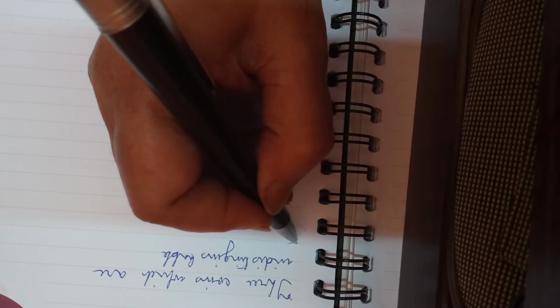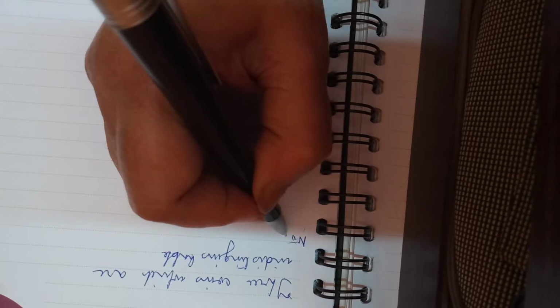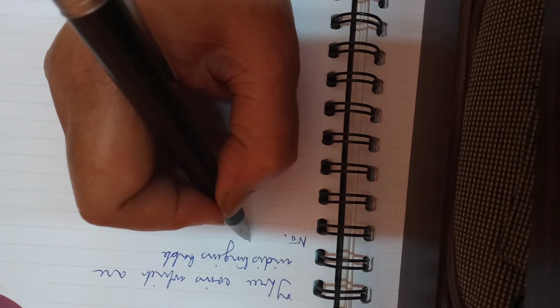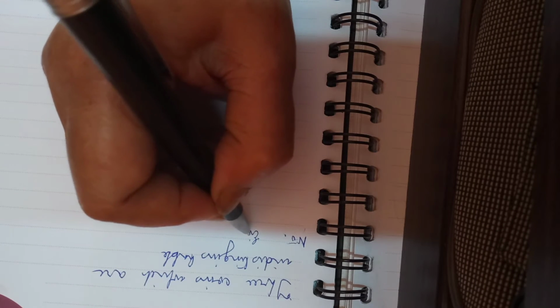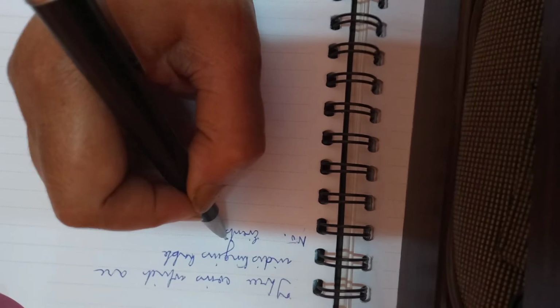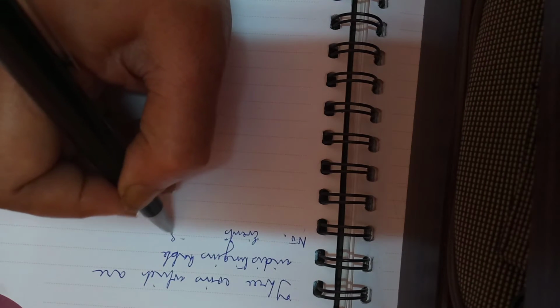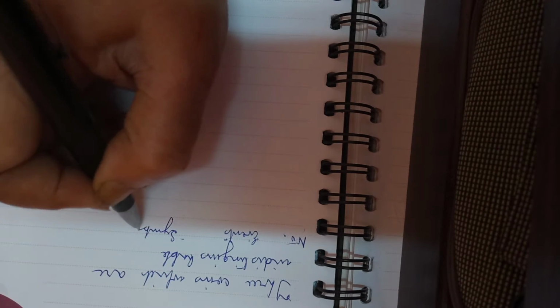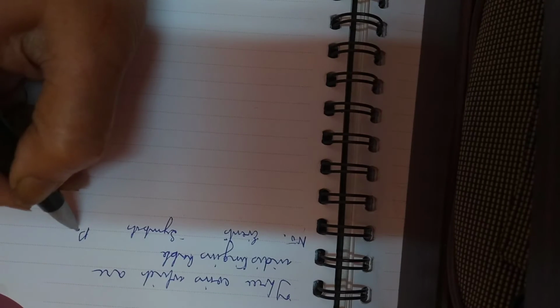Same table if we do, suppose say this is the number, then we write events, then we write symbols, and finally probability.